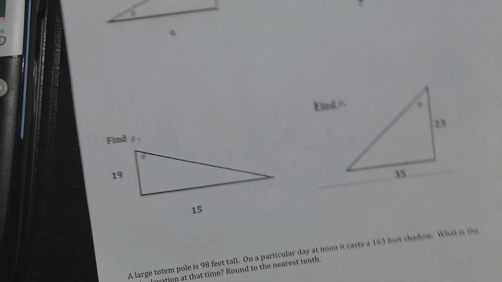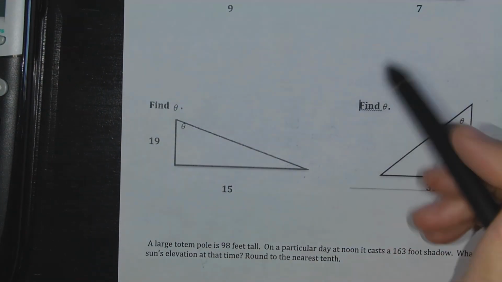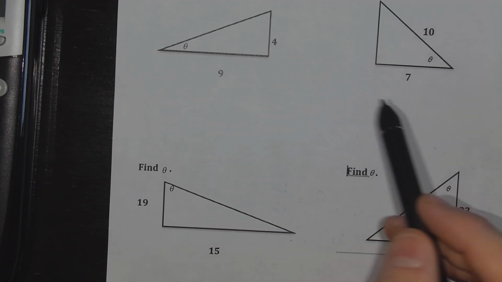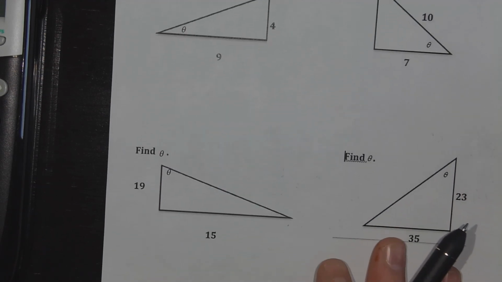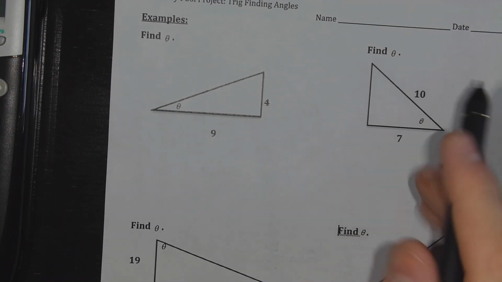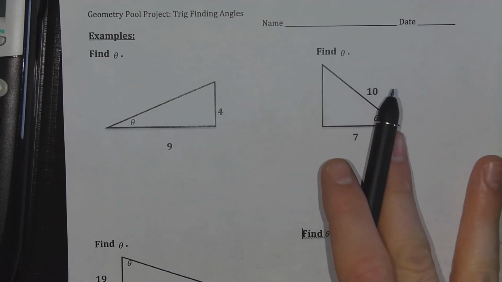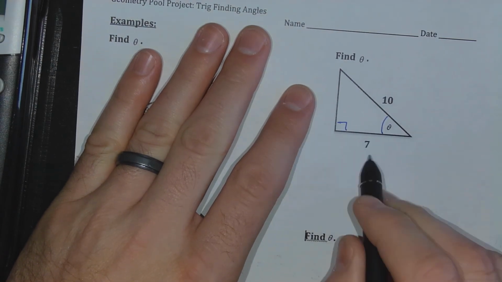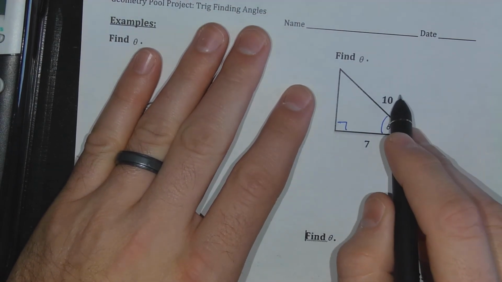So your tasks are going to be finding missing angles in these triangles given 2 or 3 side lengths. So we'll do one example up top here, and then we'll do one of the story problems. So the top right one we'll do. It says to find theta, that angle, given that this side length is 7 and that side length is 10.